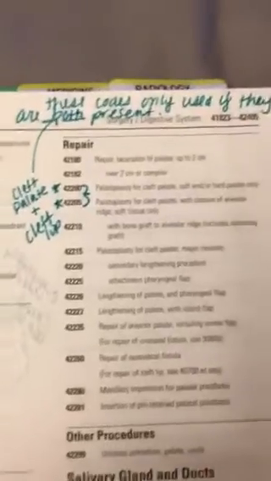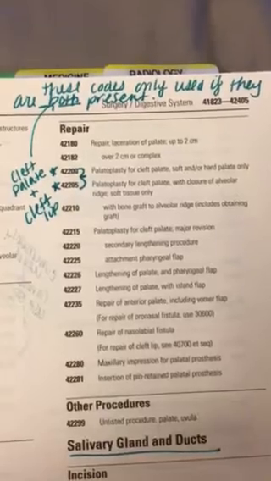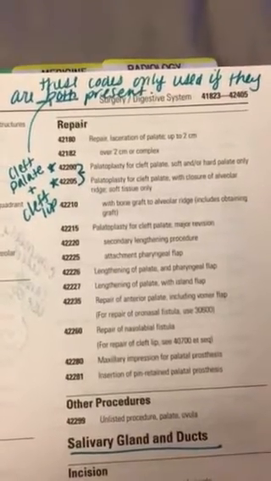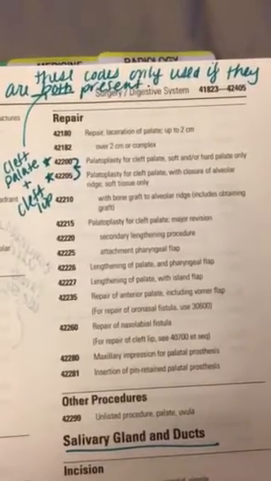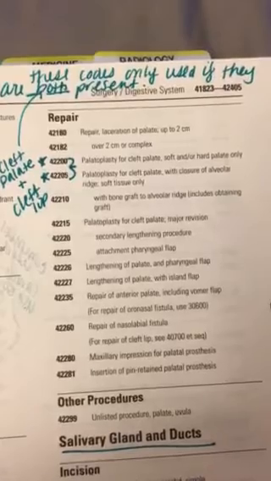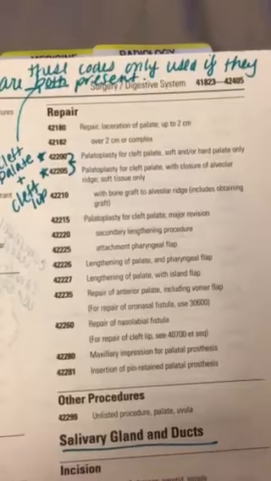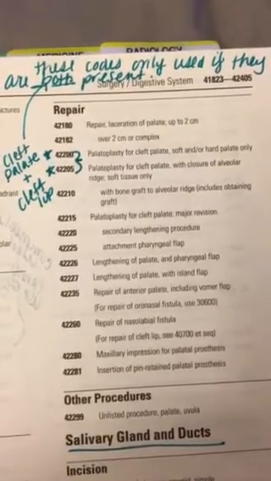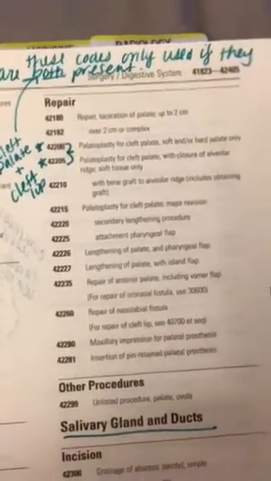So on the next page, again, underline your body systems. Something you should note there, though, that codes 42200 and 42205, you should bracket those. These codes will only be used if they are both present. So if you're going to use those codes, you have to have both of those. So there needs to be a palatoplasty for cleft palate, soft and or hard palate only, and then with the closure of an alveolar ridge or soft tissue only. So if you're going to use one, you have to use the other. And these, I just made a little note over here, are your cleft palate and cleft lip codes.